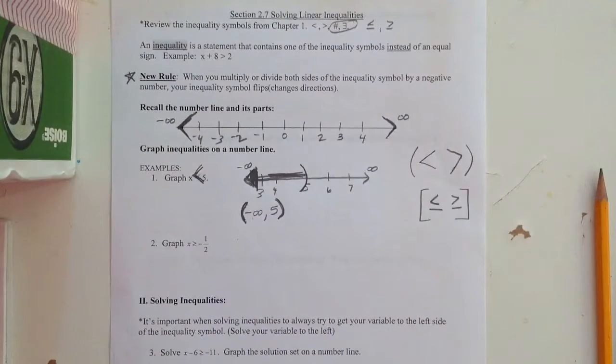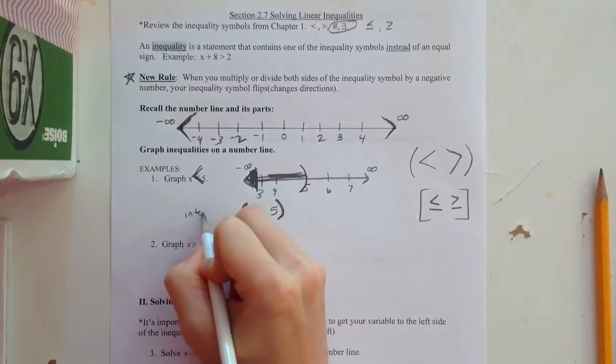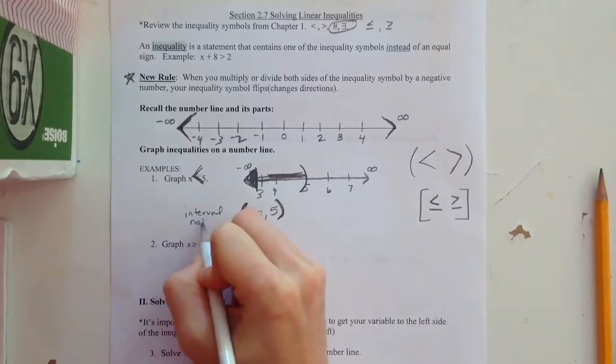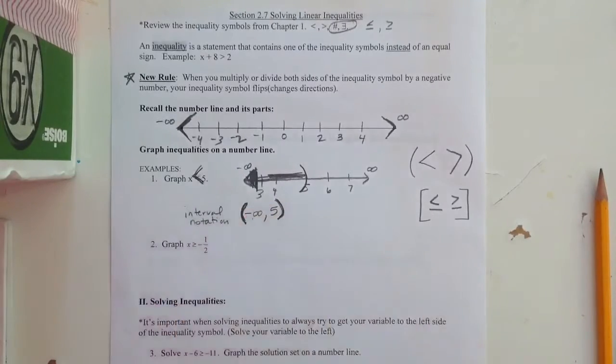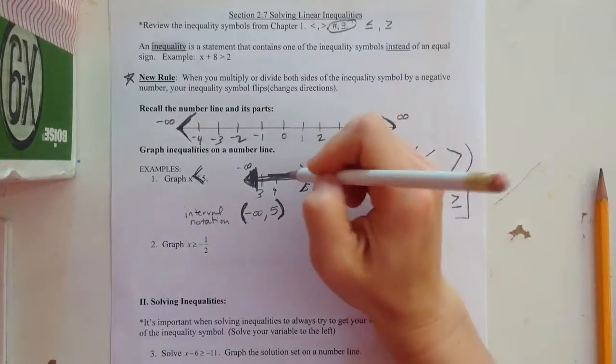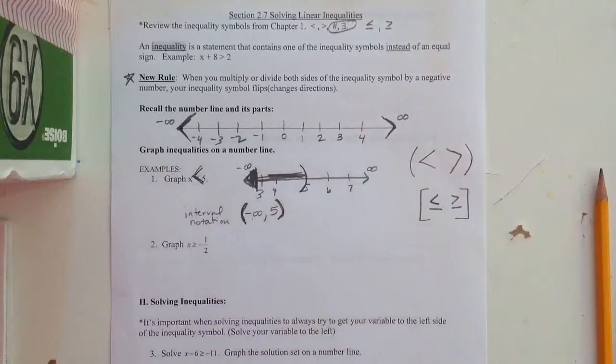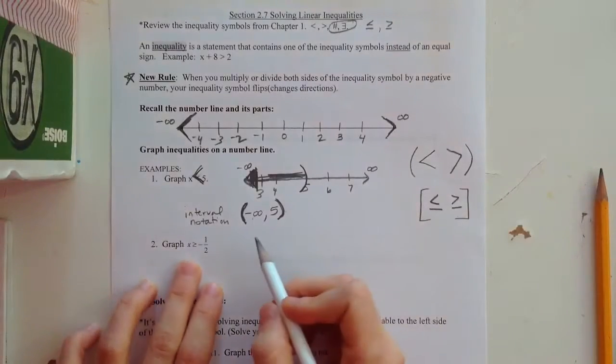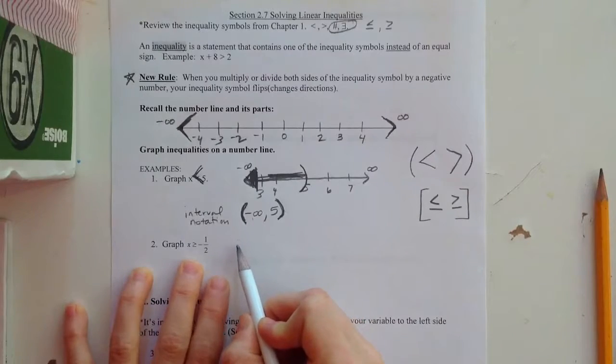Let's look at our next example. I'm writing the word interval notation because this is the graph and this is the interval notation. And when you're dealing with inequalities, interval notation is like your answer. That's your solution. That's what you're going to type in Course Compass. So it's very important for you to understand interval notation. So let's graph x is greater than or equal to negative 1/2.